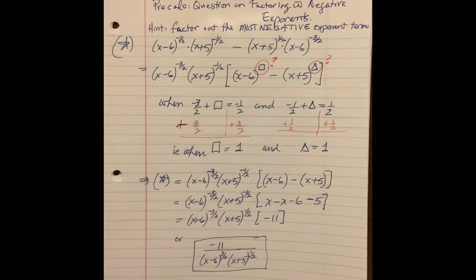Hello, pre-calculus students. I've had some questions about how to do the factoring of expressions involving negative exponents. So the thing to remember is, one, always factor out the most negative exponent term; two, remember your rules about multiplying exponential expressions with the same base, that you add their exponents; and three, just be really careful with your fraction arithmetic.